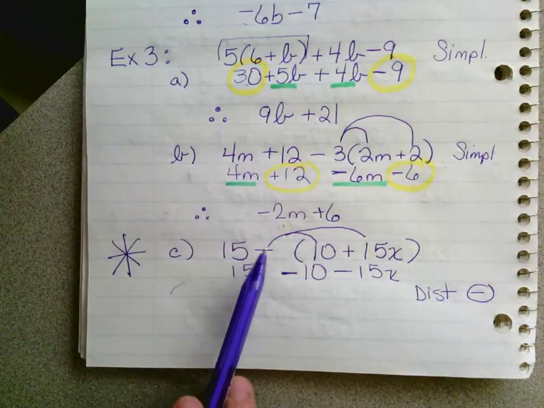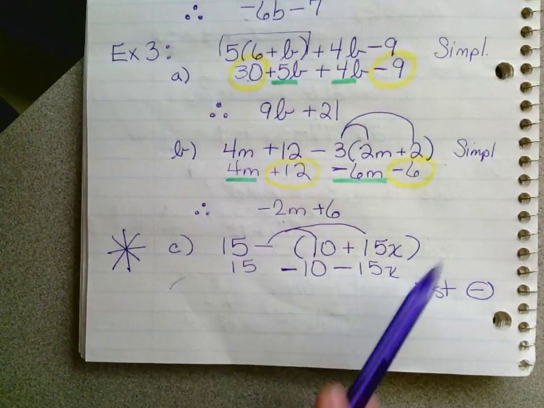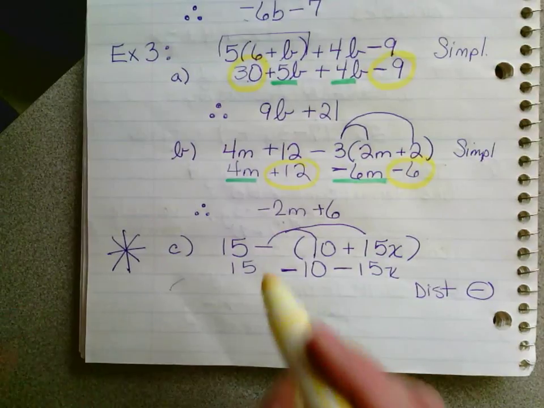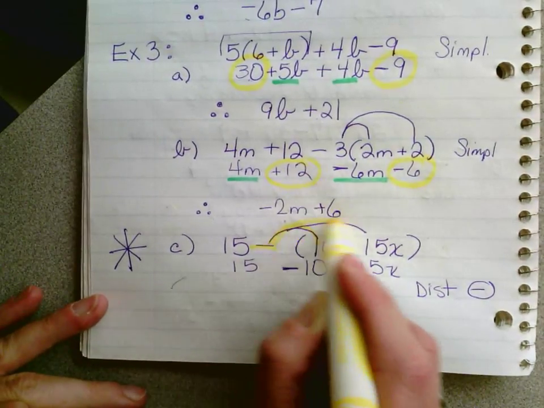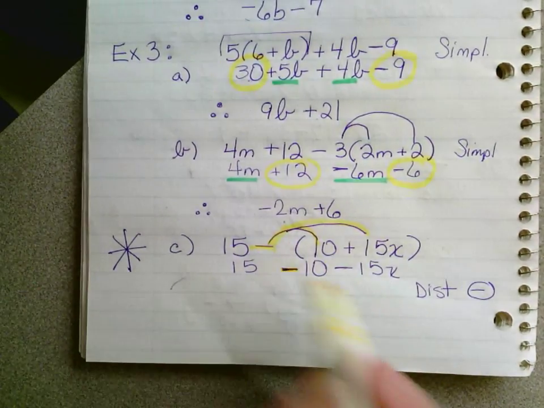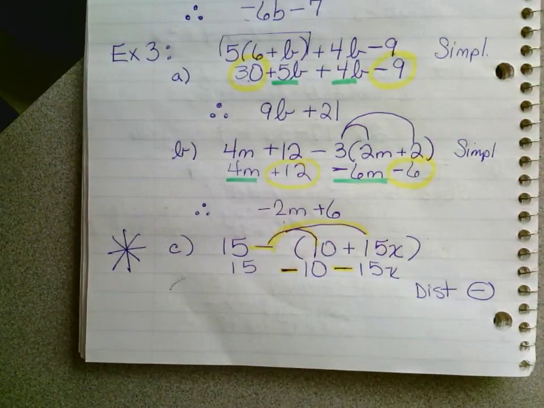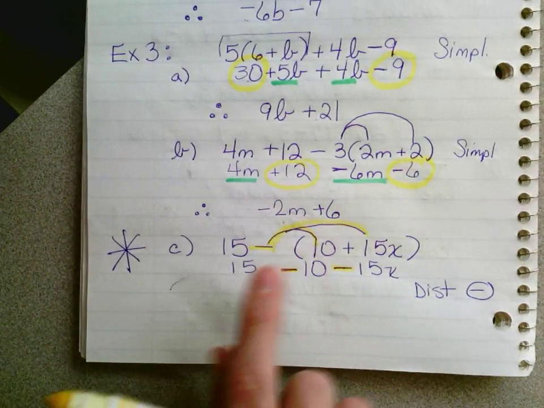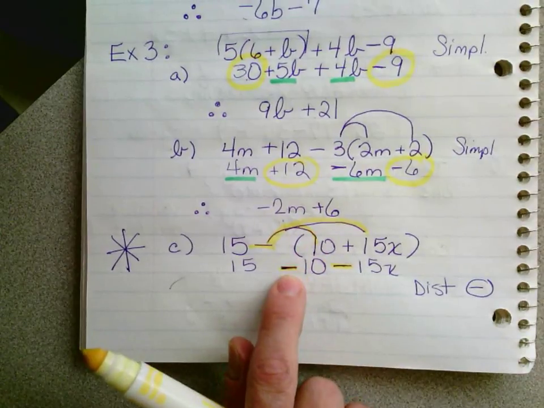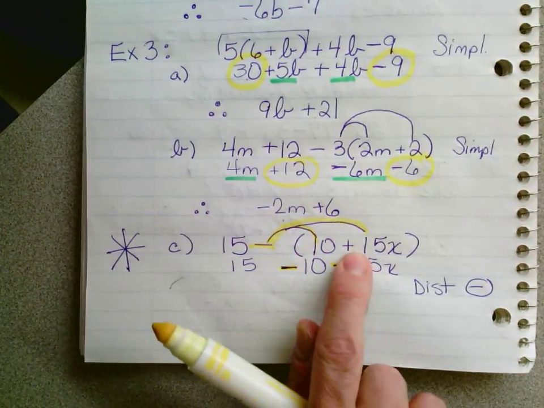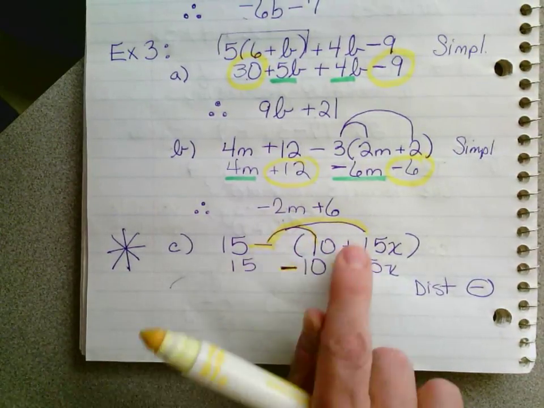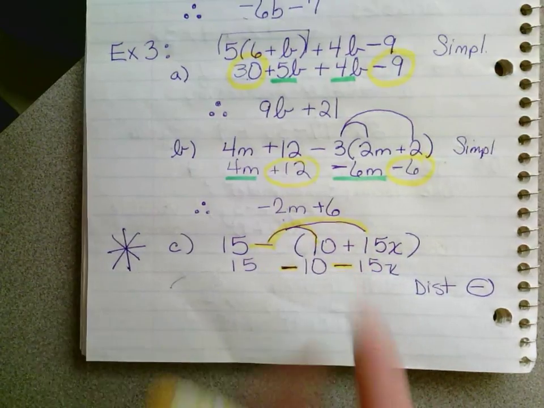This is what I'm referring to. If a negative precedes objects in a parentheses, then that negative causes the items within to flip their sign. Now, if this was a negative 10, a negative negative 10 would become a positive. If this was a negative 15, a negative negative would become a positive.